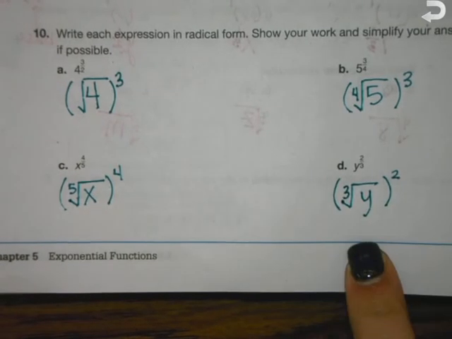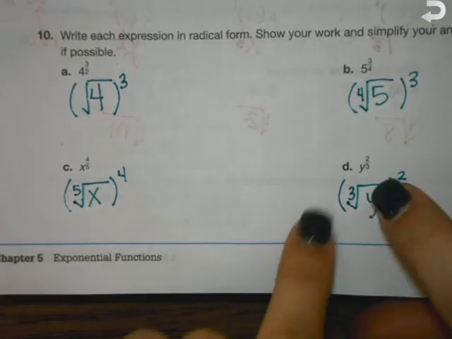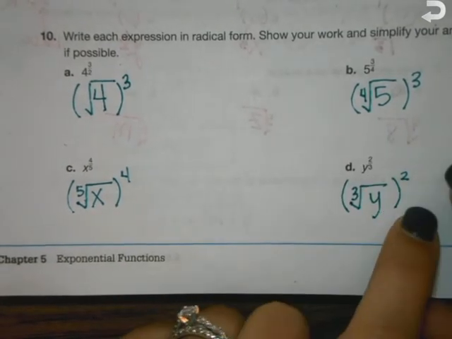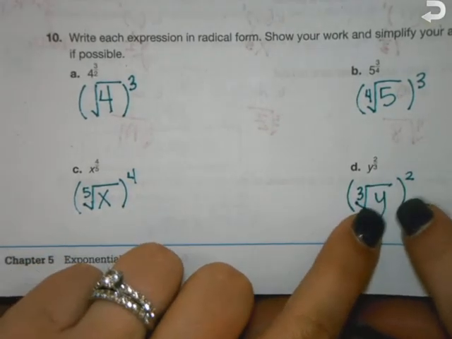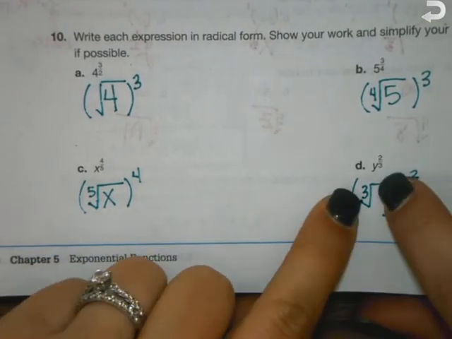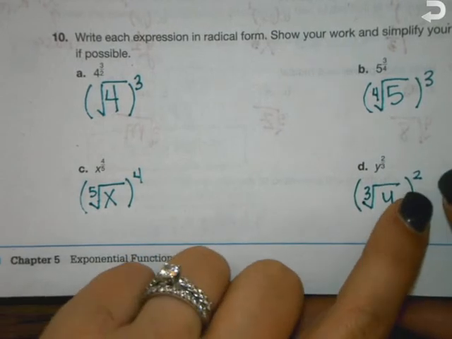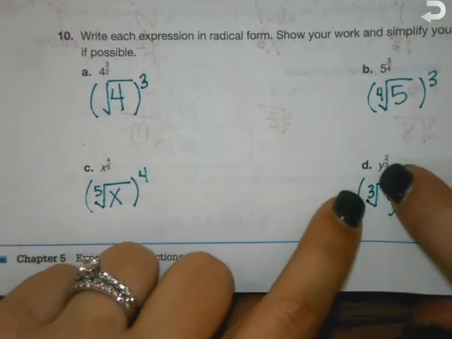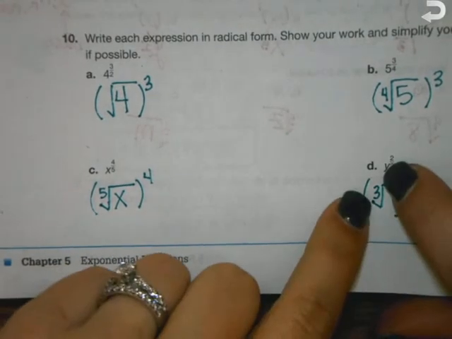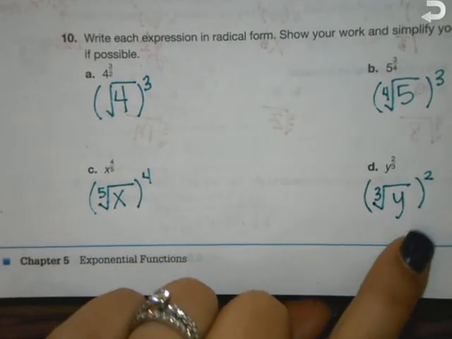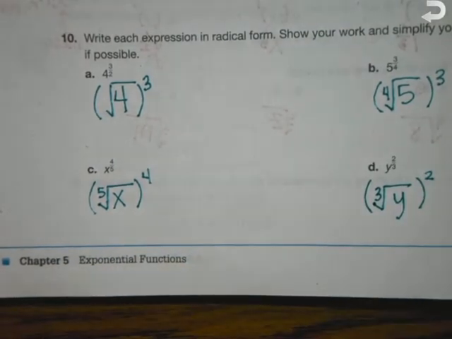Yeah. Okay, here's how we read it, guys. The third root of y to the second power. Will everybody repeat that after me? The third root of y to the second power. Do it again. Third root of y to the second power. Now without me. One more time. Perfect. Does that make sense? Okay. It is important to know how to read it.